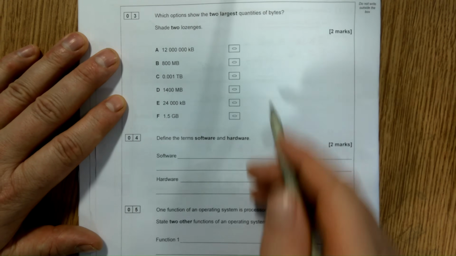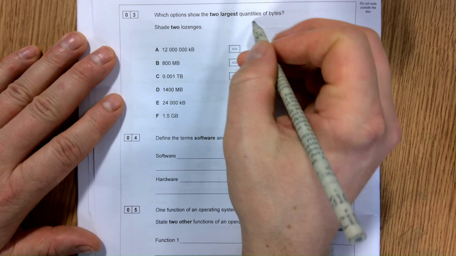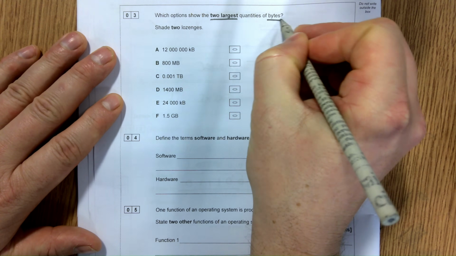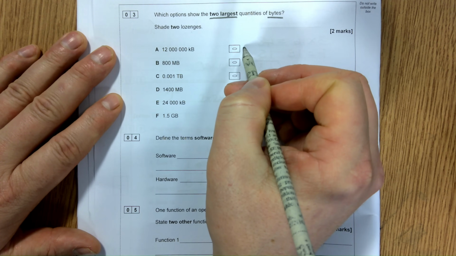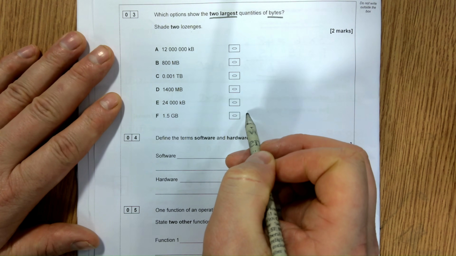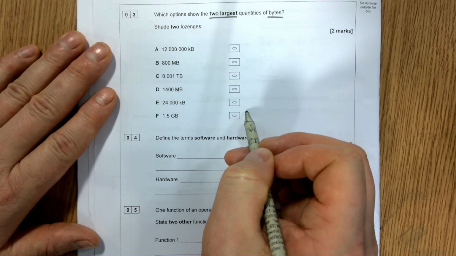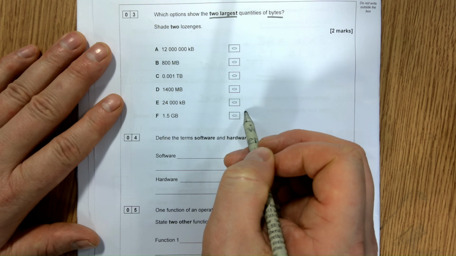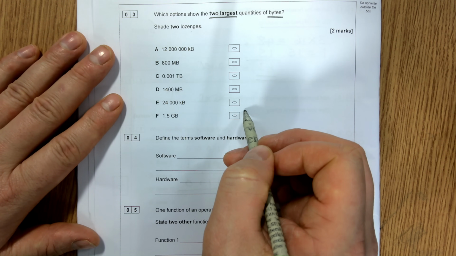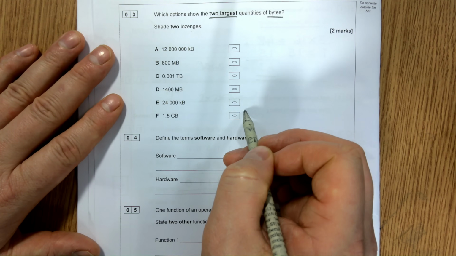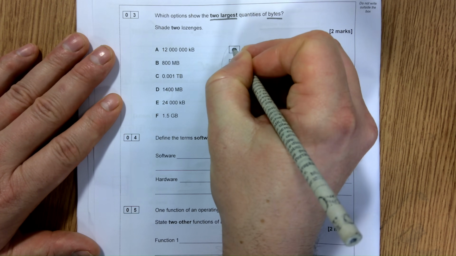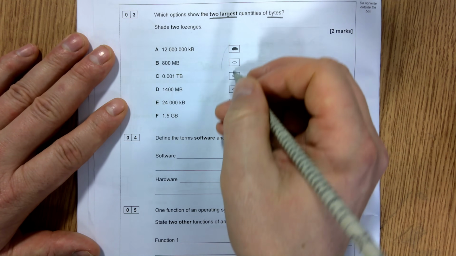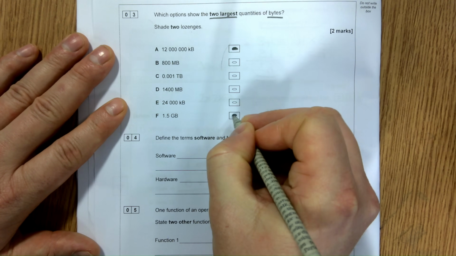Question number 3. Which options show the 2 largest quantities of bytes? It says shade 2 lozenges. Never shade 1 lozenge here. You'll get no marks for it. What we're looking to do is loosely convert each value into megabytes or gigabytes. So the 2 largest values are 12 million kilobytes and 1.5 gigabytes.